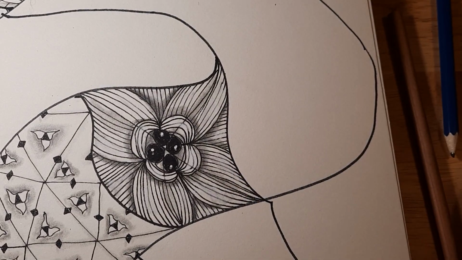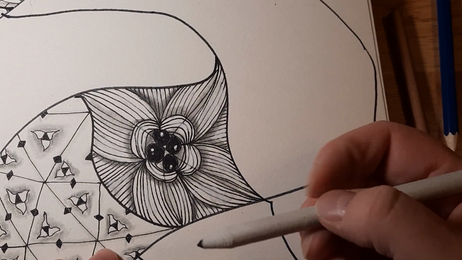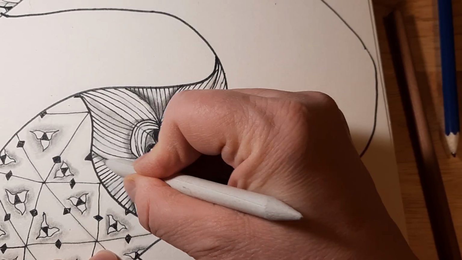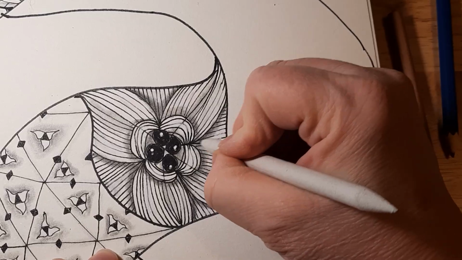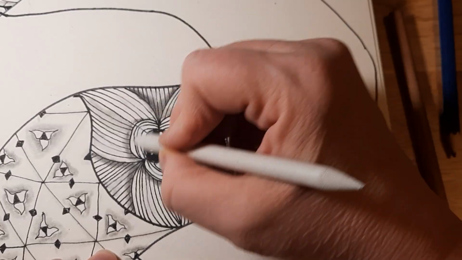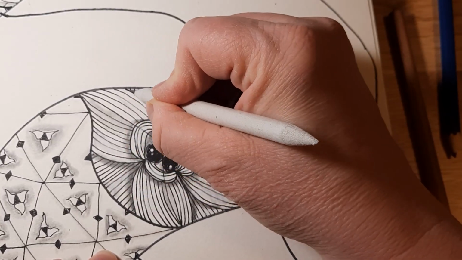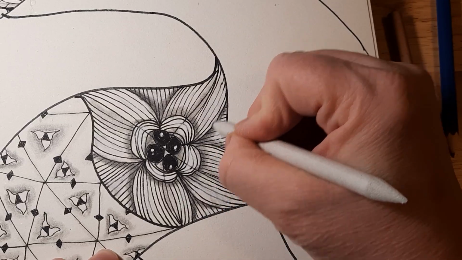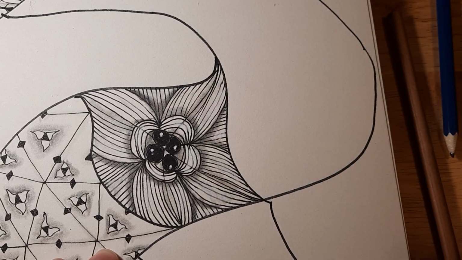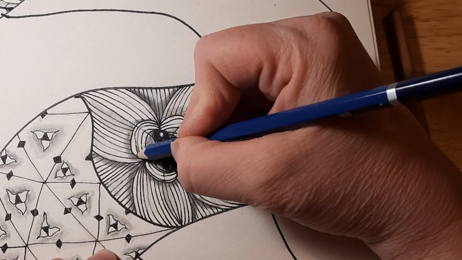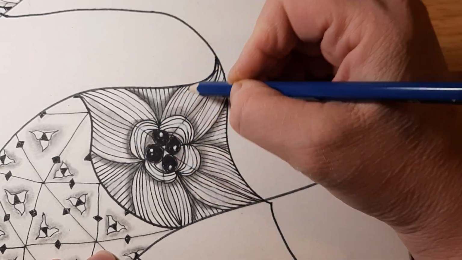Okay, so I do like the way that that has actually turned out with adding that white charcoal. I think it gives it that additional dimension, and especially the darker edges here. I'm going to add just a little bit more.